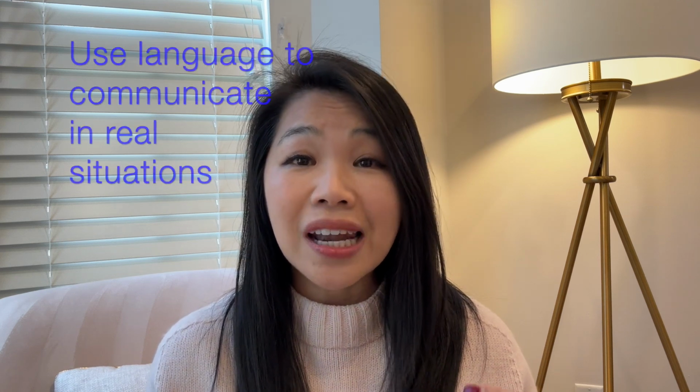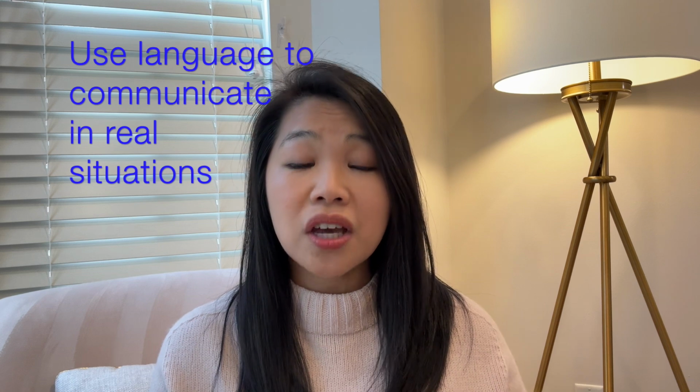TBLT actually comes out of communicative language teaching, or CLT, which focuses on helping students use language to actually communicate in real situations. The idea is that language is best learned by using it, not just by memorizing it. But here's where things get tricky.